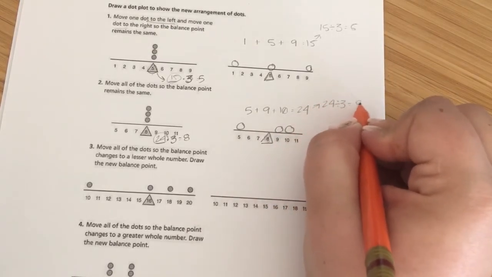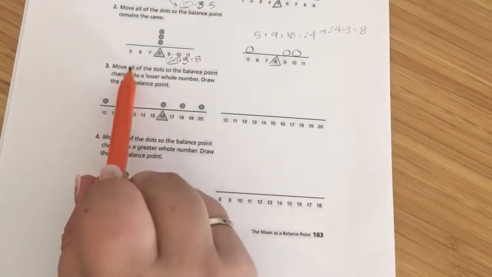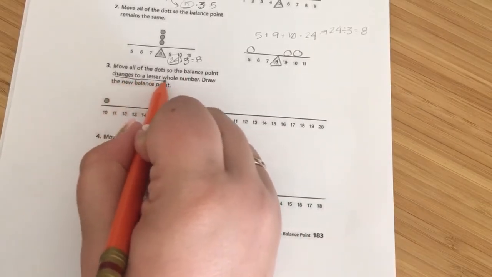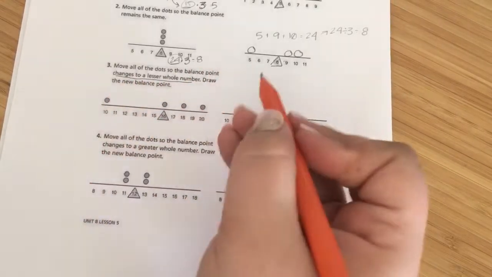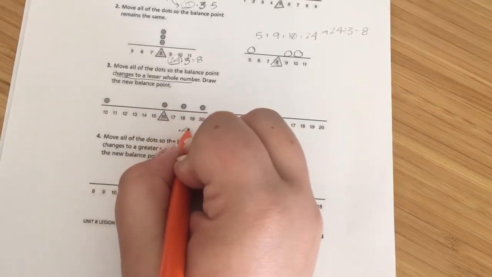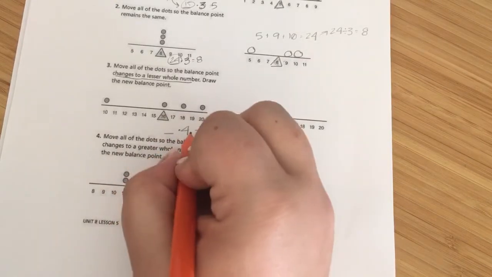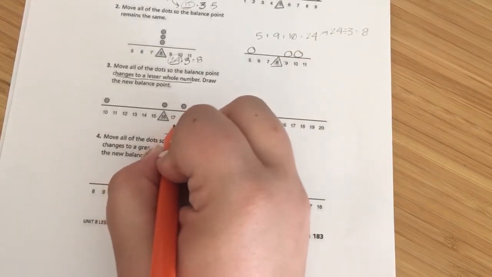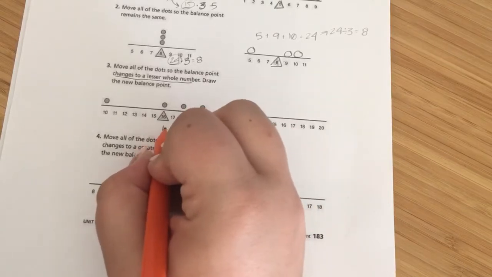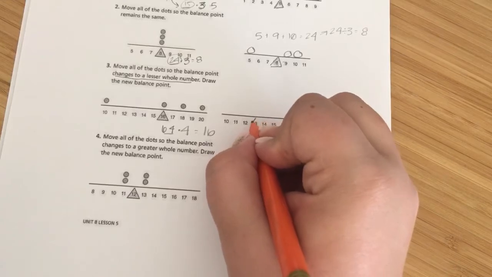Number 3, it says move all of the dots so the balance point changes to a lesser whole number. So I want it to go down. Right now it's 16, and I have a dot at 10. So I need to add these dots up, right? So something divided by 4 equals 16. I have like this question mark, right? So I have 64 divided by 4 equals 16.